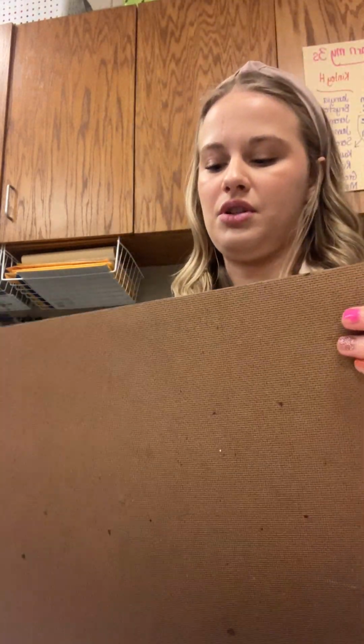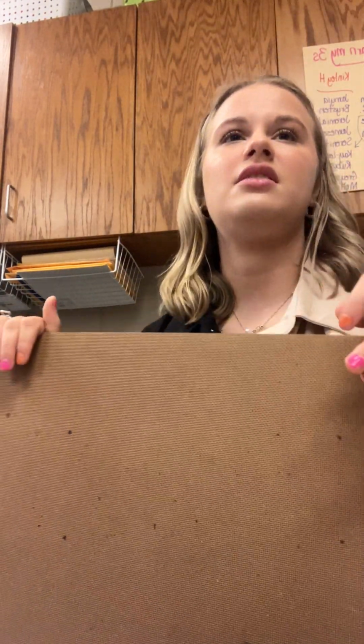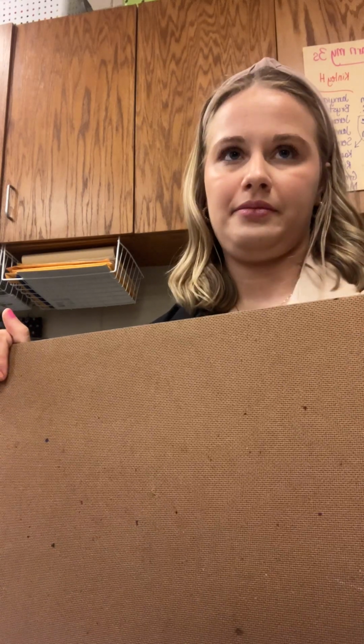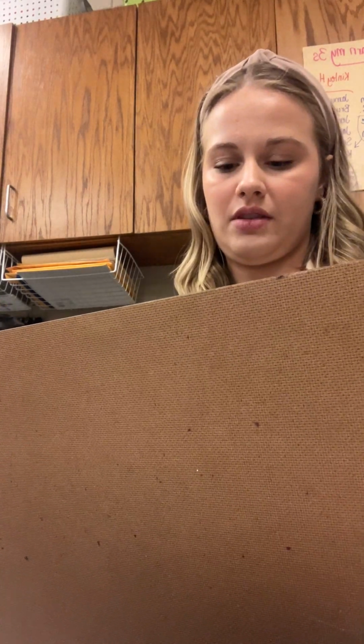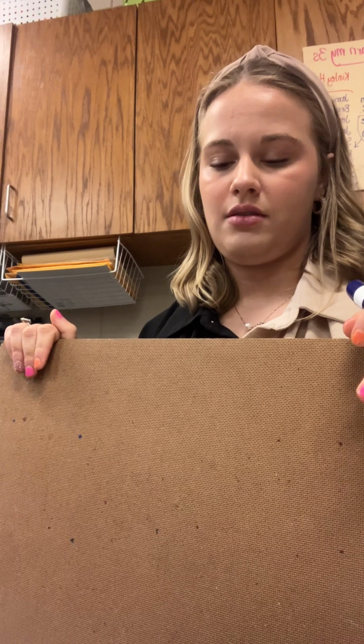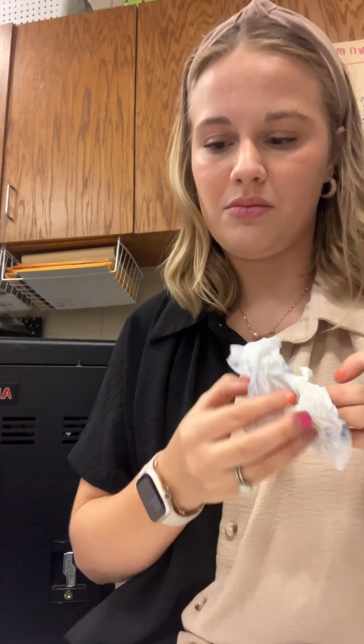5 halves and 9/4. So who wants to tell me which one is bigger when we're comparing 5 halves and 9/4? It is 9/4 because it's farther away from the 0.